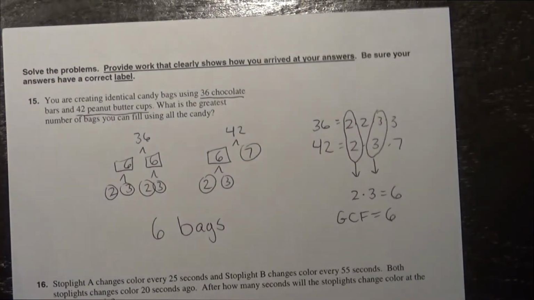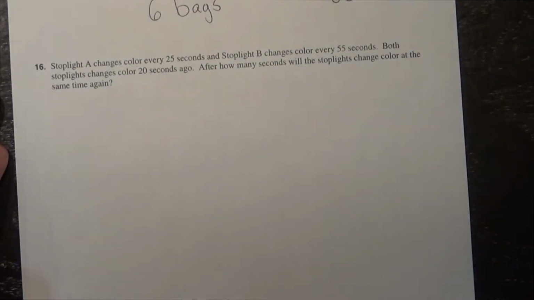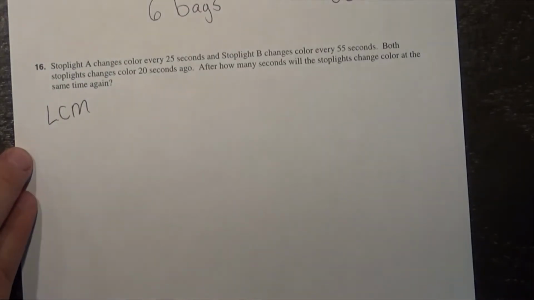All right, let's move on now to our last question, our final question. It's number 16. It says stoplight A changes color every 25 seconds and stoplight B changes color every 55 seconds. Both stoplights changed color 20 seconds ago. After how many seconds will the stoplights change color at the same time again? So for this question, we want to be thinking about least common multiple.